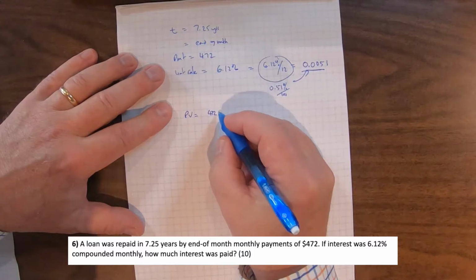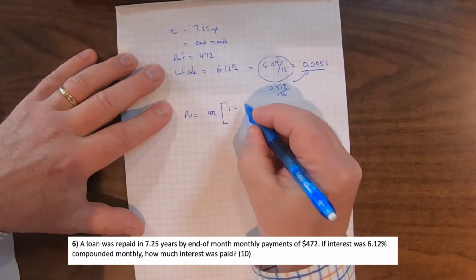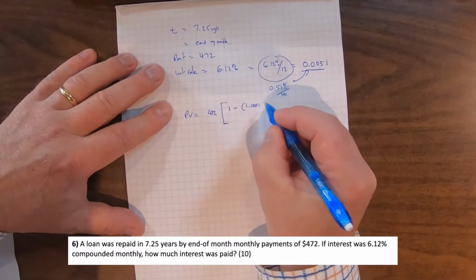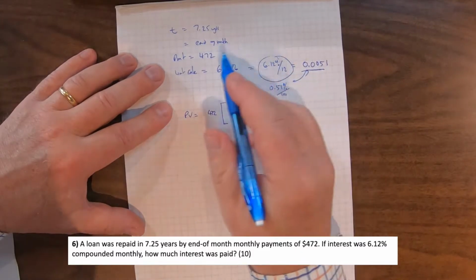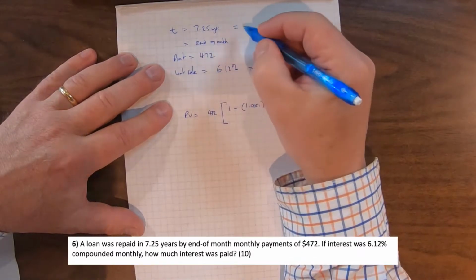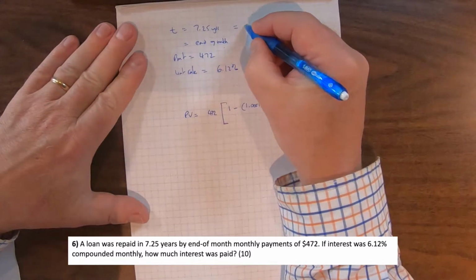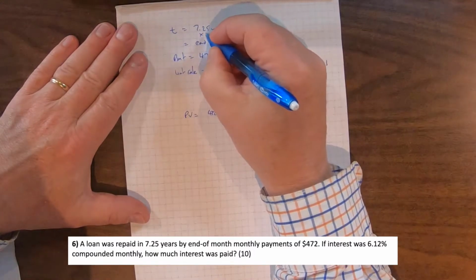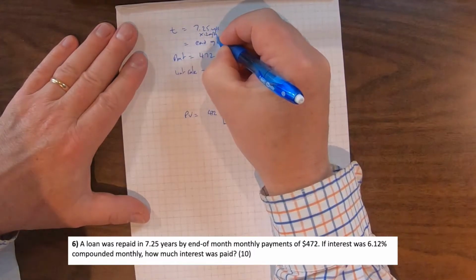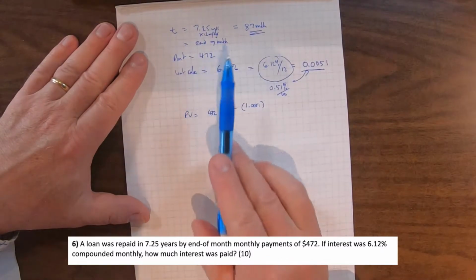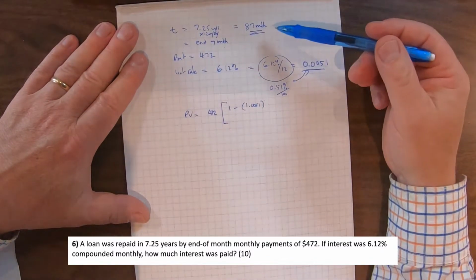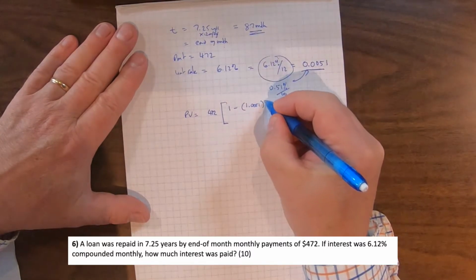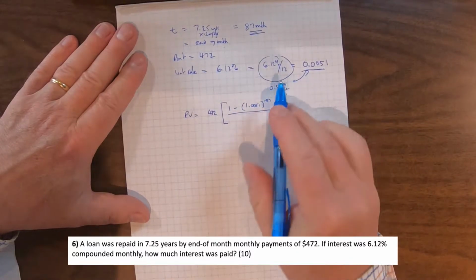So just do the annuity formula. It's 472 times 1 minus 1.0051 to the power of minus 87. This is 7.25 years, which works out to 87 months, by the way. That's 7.25 times 12 months per year. So we do the minus 87, which is the value of n.